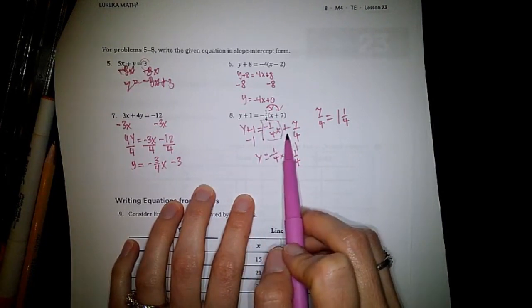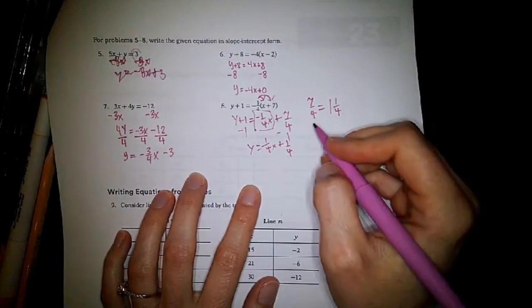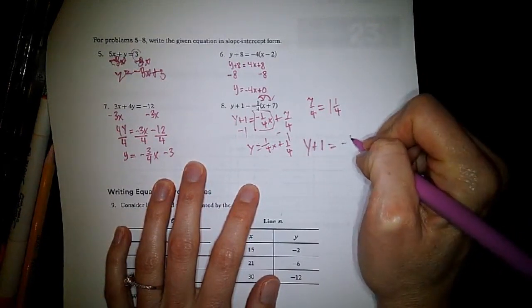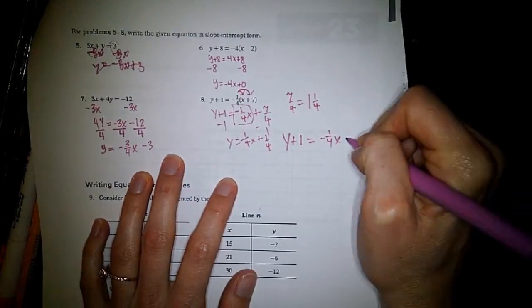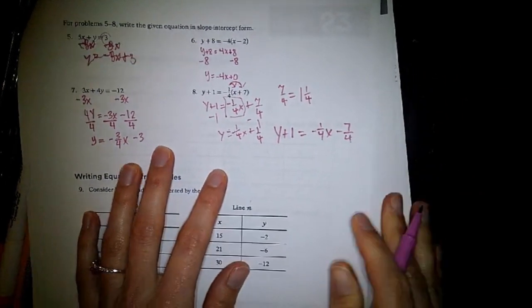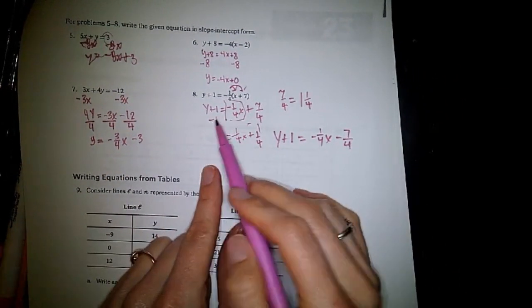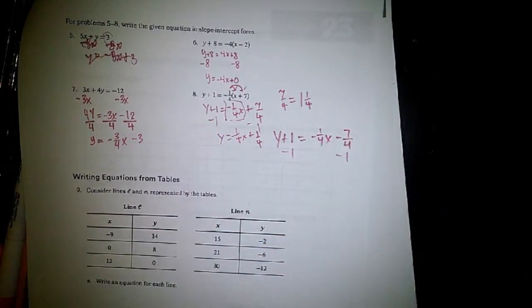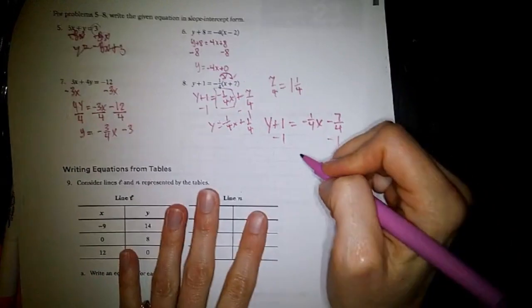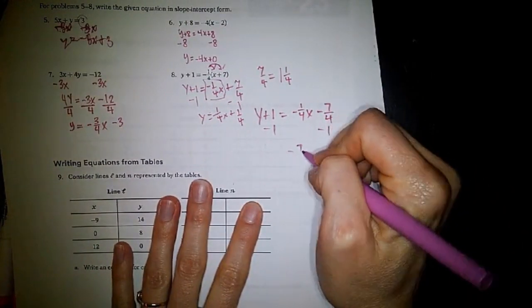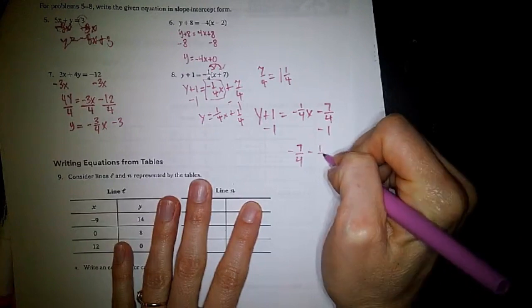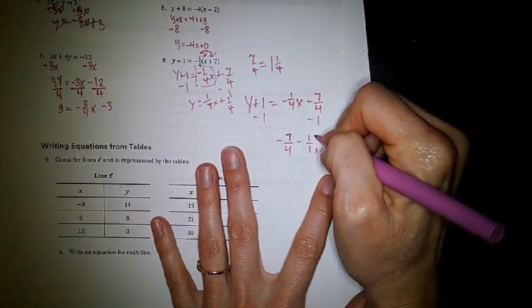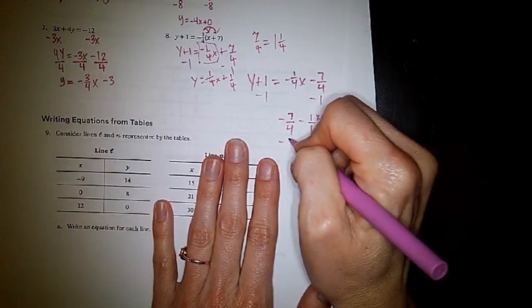So now you have negative 7 over 4 minus 1 over 1. That's the best way that I know how to do it. Times 4 times 4. Negative 7 over 4 minus 4 over 4. Negative 7 minus 4 is a greater negative, so negative 11 over 4. So y equals negative 1 over 4 times x minus 11 over 4. How did I do on that one?